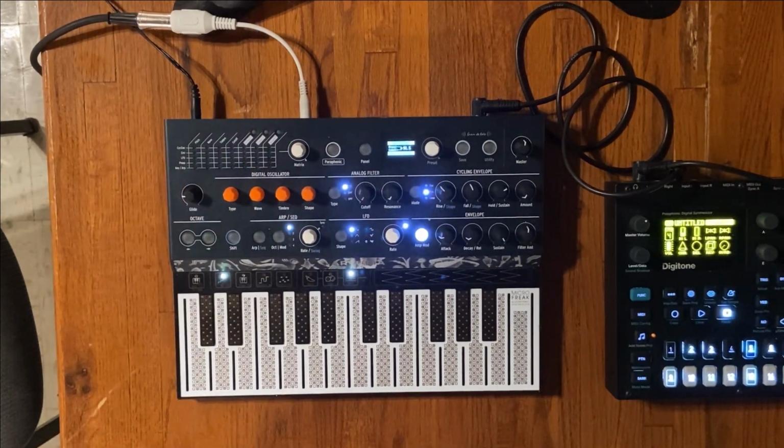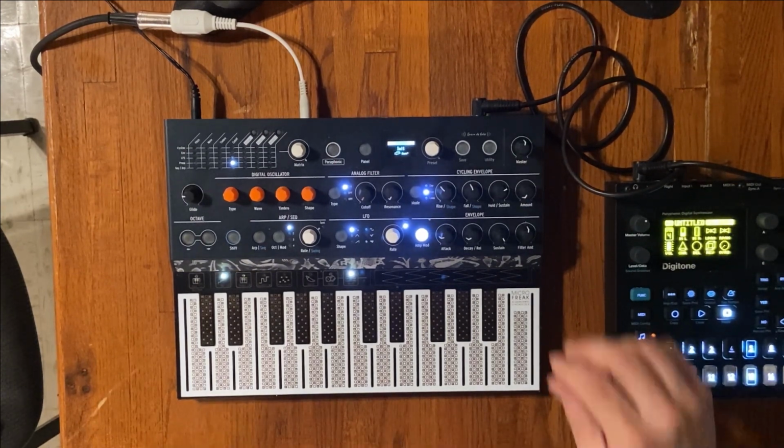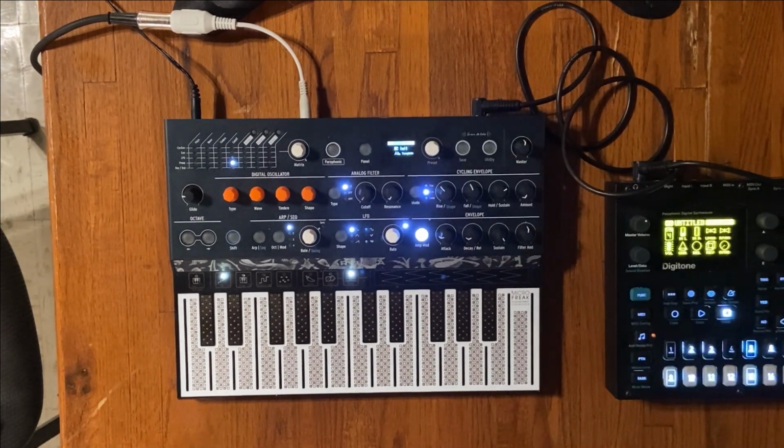And so now I should have breath control. All right, so we have breath control. I want to save this patch. Okay, great. Now we have a breath control patch starting point saved.